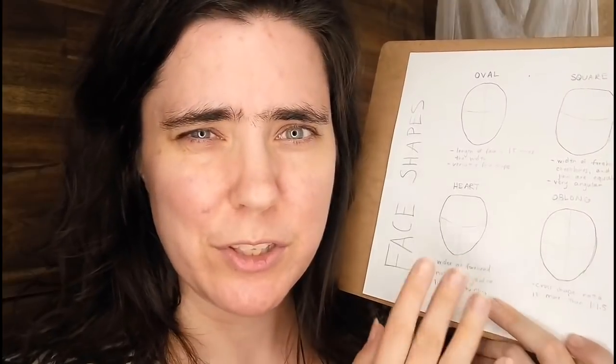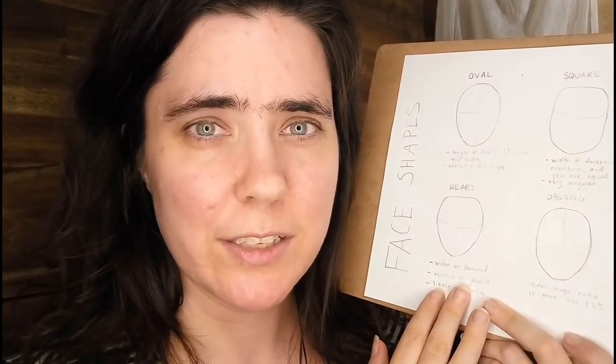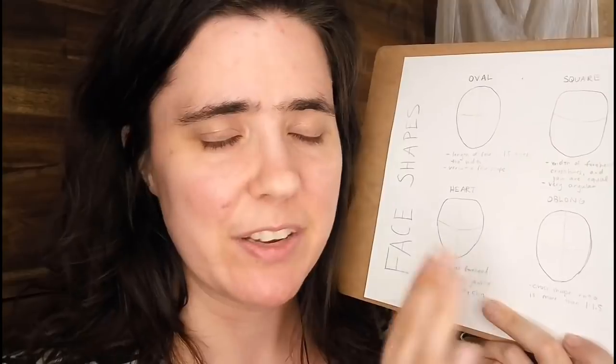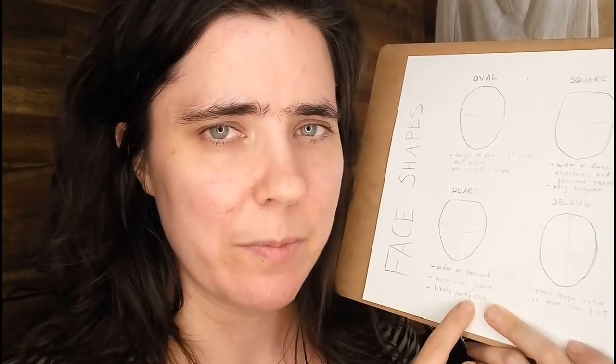Reese Witherspoon is one who's well known for that. She has quite a pointy chin. She has a heart-shaped face. Very classic heart-shaped face.